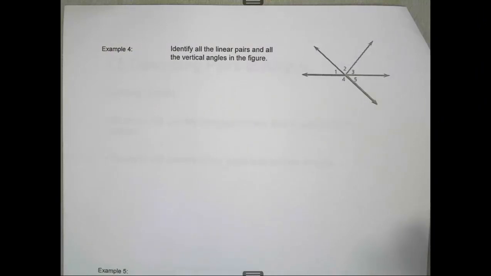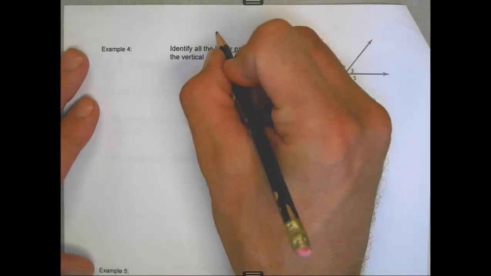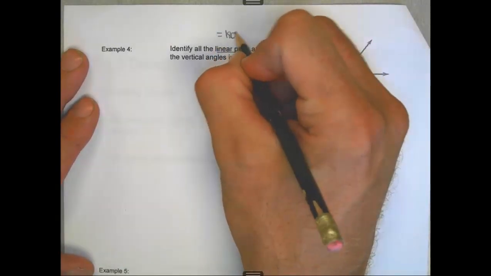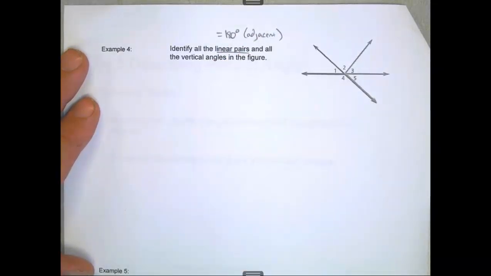Okay, next example wants us to identify all linear pairs and all vertical angles. So let's focus on linear pairs first. Like we said, linear pairs have to equal 180 degrees, and they also have to be adjacent. All right, that is what it means to be a linear pair. Add to 180 and be adjacent. Okay, so take some notes there for linear pair.